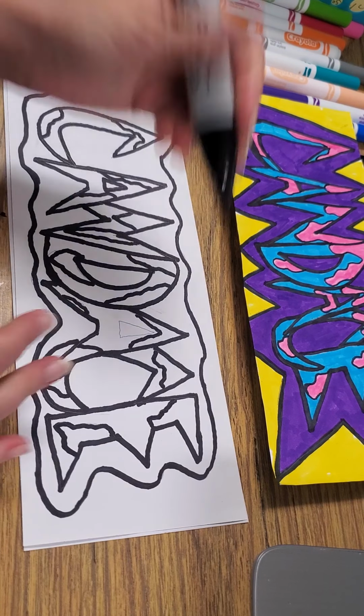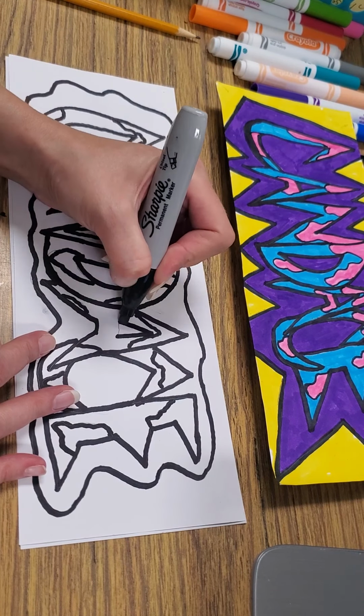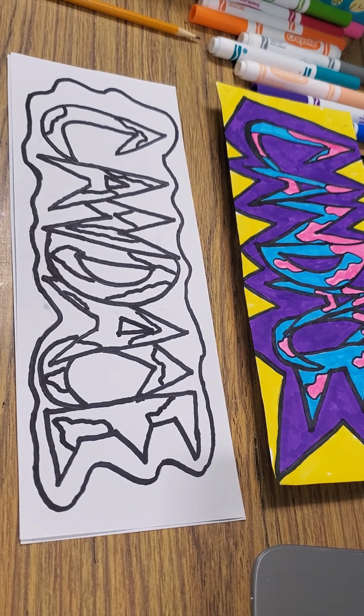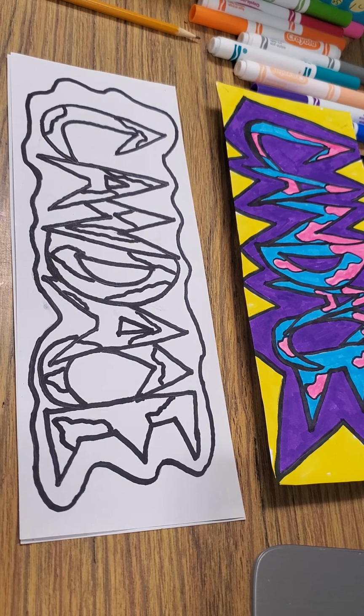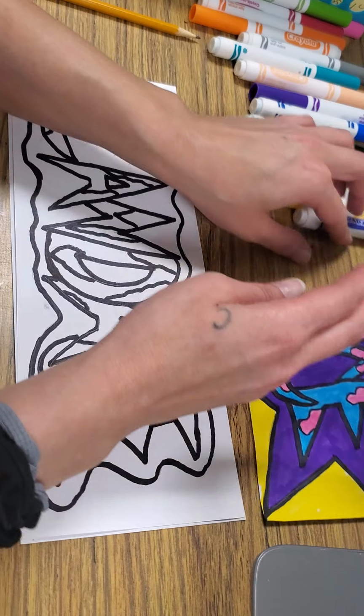Now that you guys can, oops, I forgot the inside of my A. Now that you guys can see that better. And you can outline yours in whatever color as long as it doesn't blend in too badly with the background.